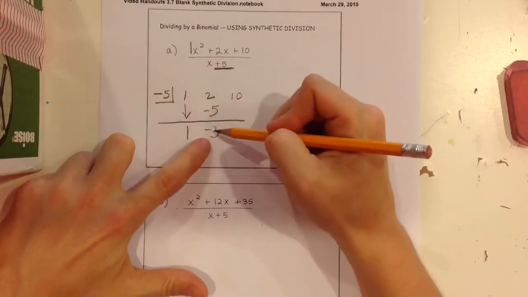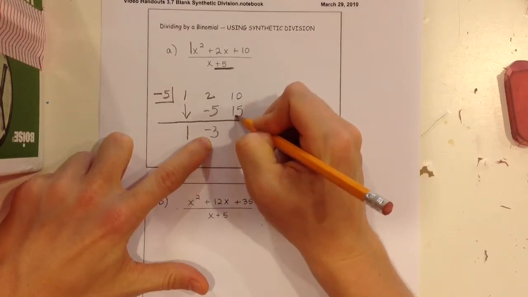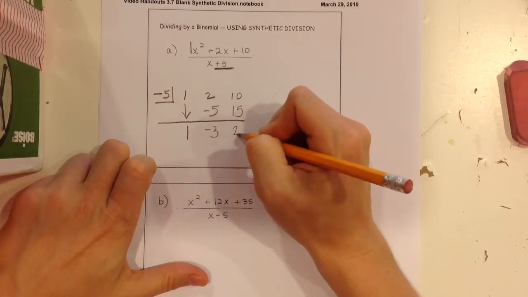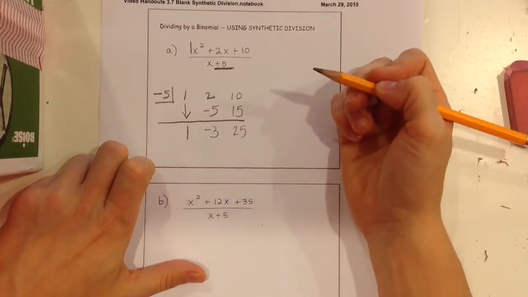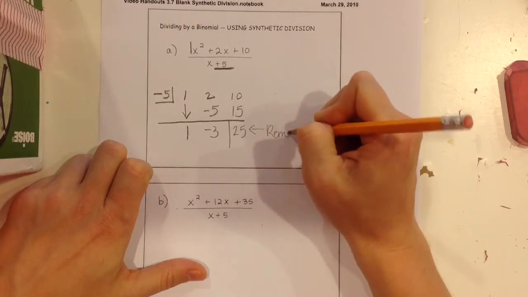Negative 5 times negative 3 gives me a positive 15. Same sign, so I'm going to get 25 as my answer. This last answer is called your remainder.